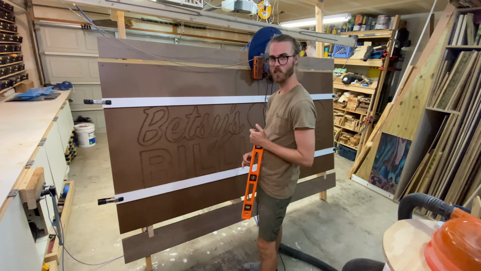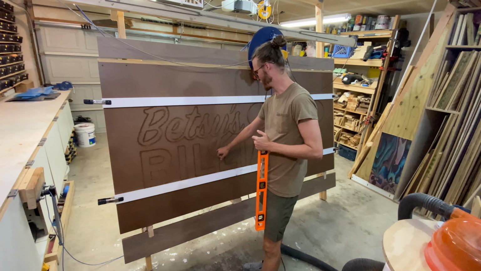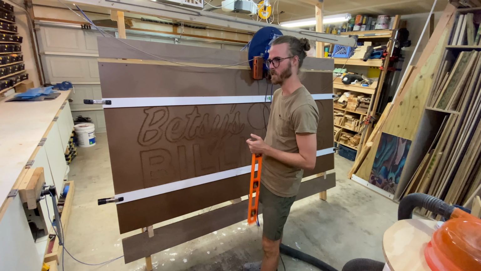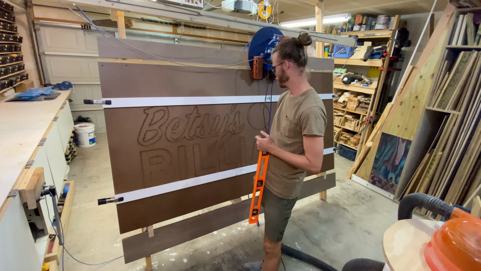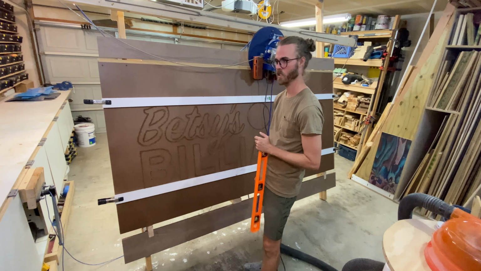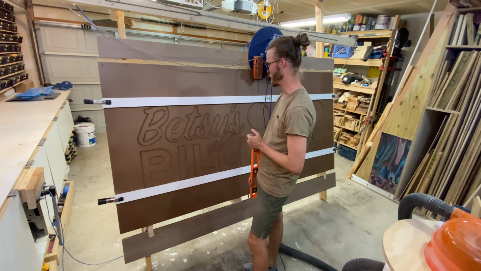I think this is plenty close enough, but I need to recut it and see if I can make that go away somehow. I'm not really sure what's causing that. I feel like it's probably just a glitch in the CNC, but I'm gonna try it again and see if it happens again.